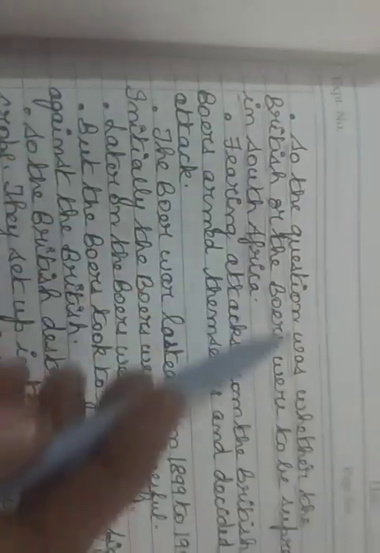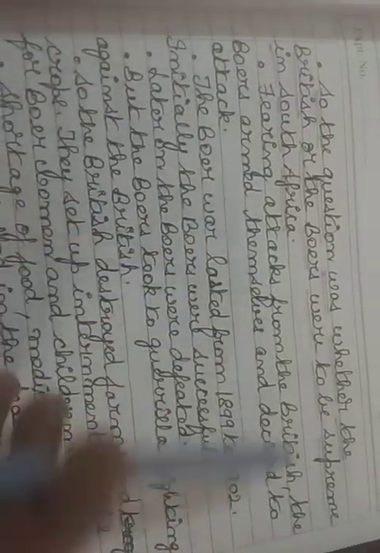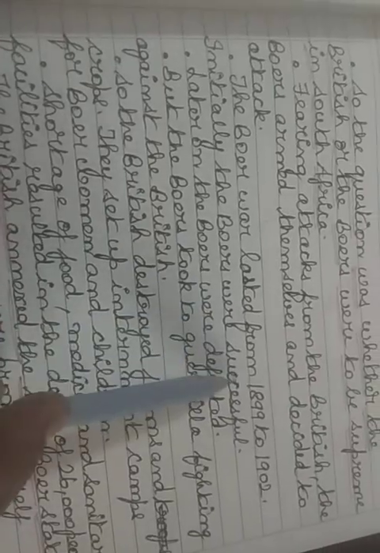So, the question was whether the British or the Boers were to be supreme in South Africa. Fearing attacks from the British, the Boers armed themselves and decided to attack. The Boer War lasted from 1899 to 1902. Initially, the Boers were successful. Later on, the Boers were defeated. But the Boers took to guerrilla fighting against the British.